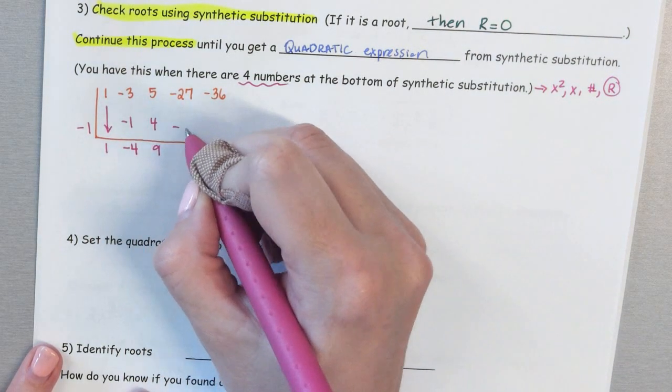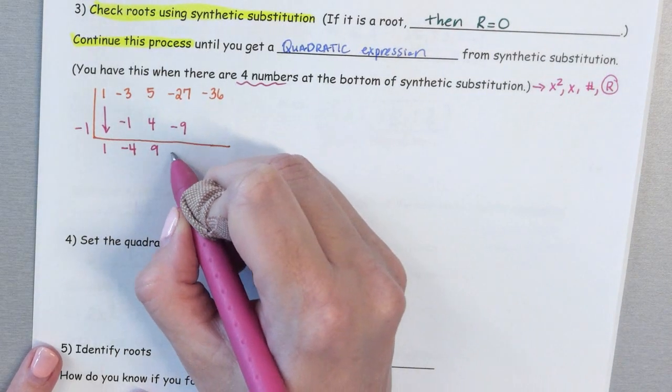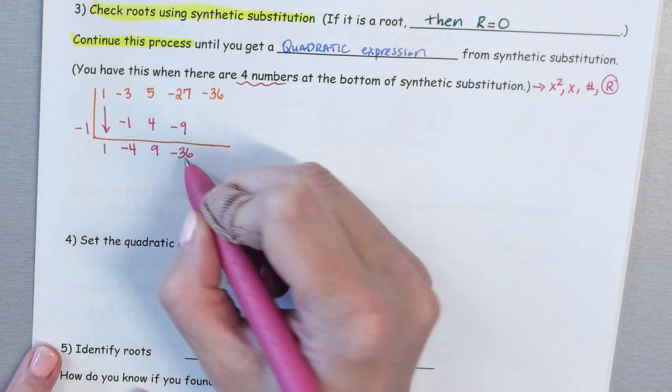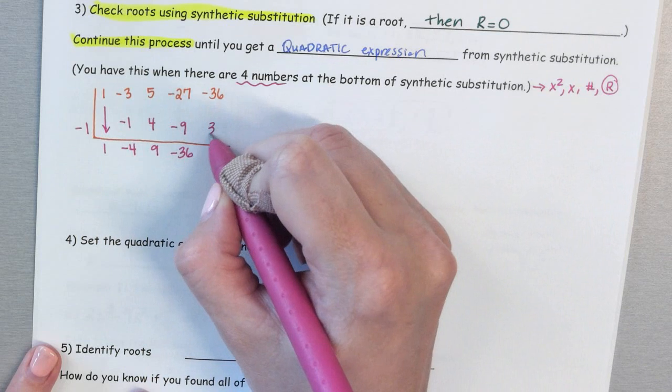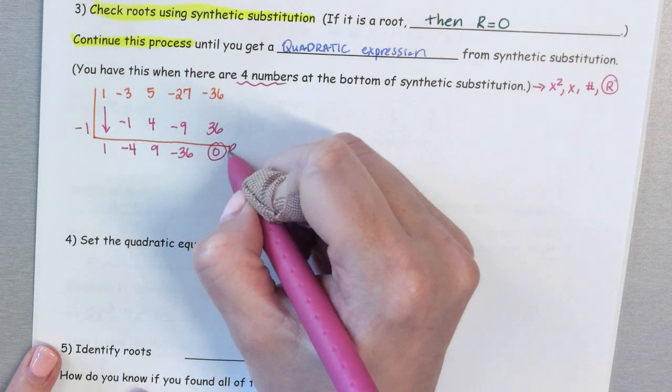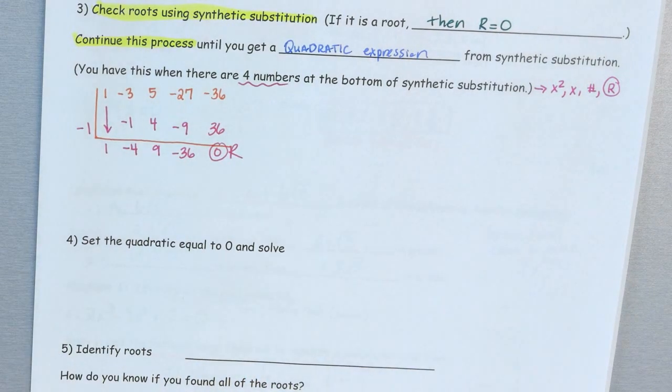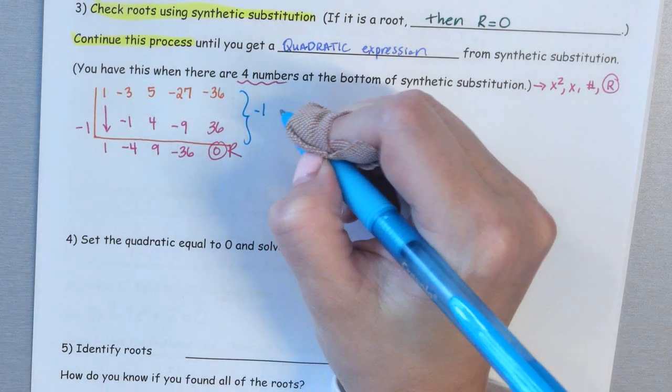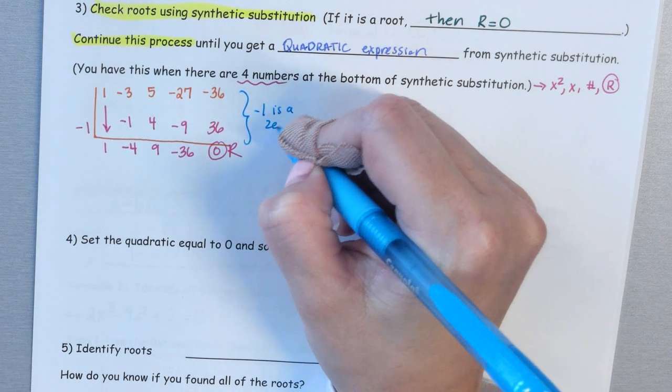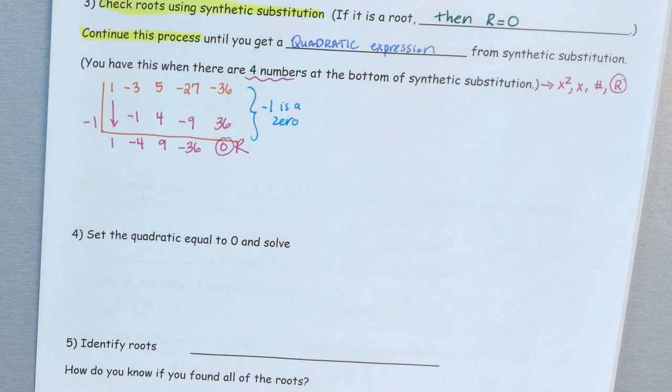Multiply by -1 to get -9. Add straight down to get -36. Multiply by -1 to get +36, and a remainder of 0. So what we've just done is we've found that -1 is a 0, just like we've been doing.